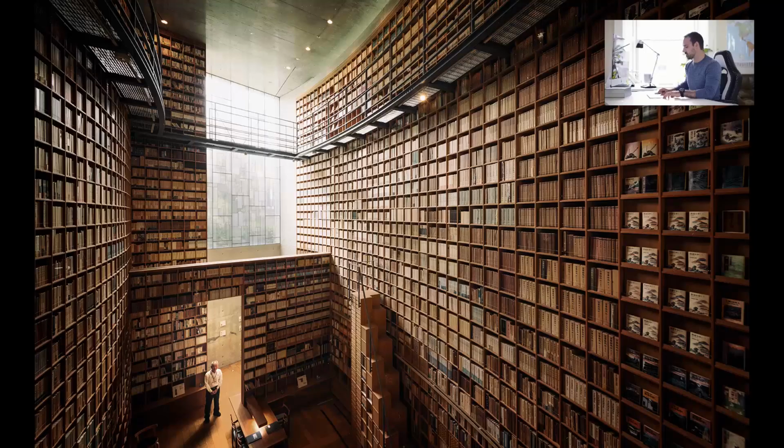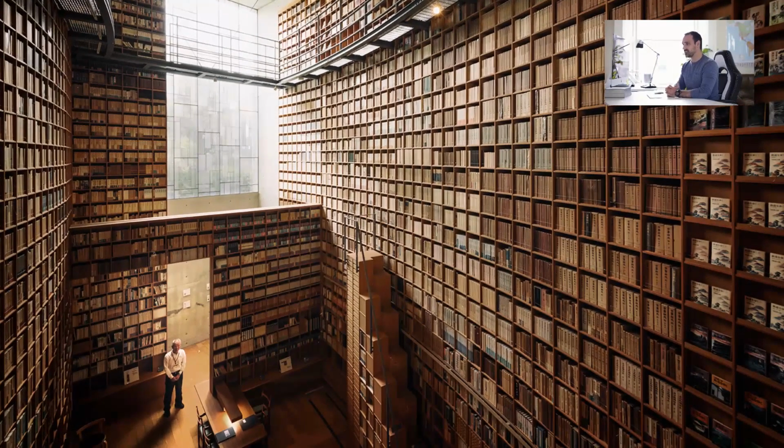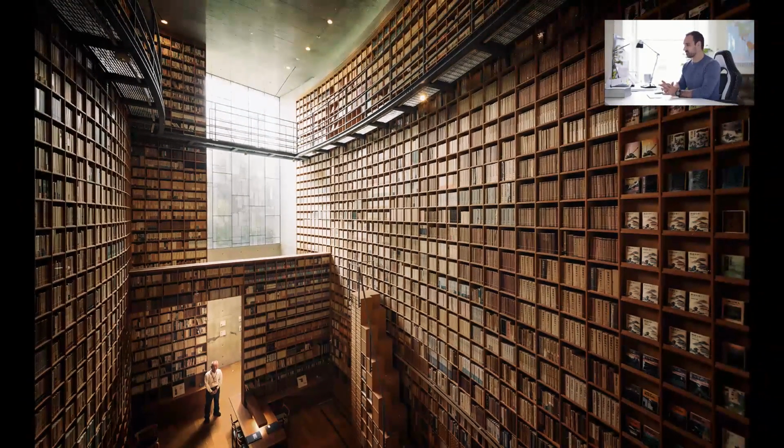But let me show you a smaller example of this, where we do have something to measure the scale against. This is a library in Japan, and we already have the books in the library, so that kind of gives us a sense of the scale of the room. But having this gentleman in the bottom left-hand corner really gives us a sense of how tall this room is and how many books there must be to fill all of these shelves.